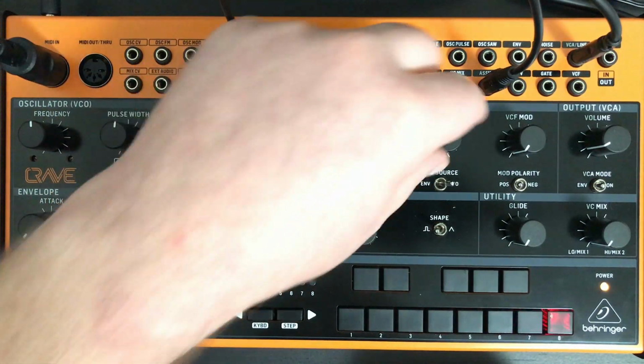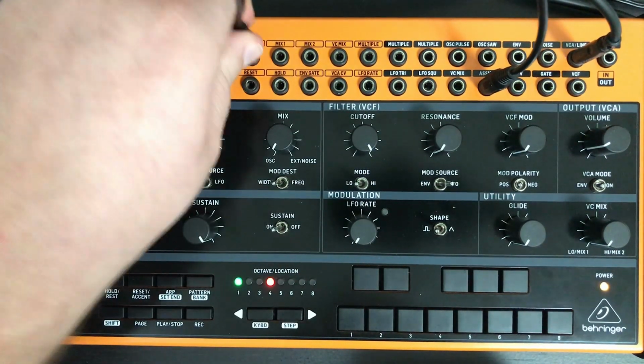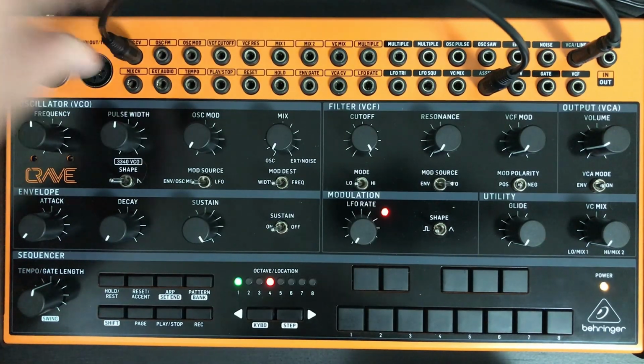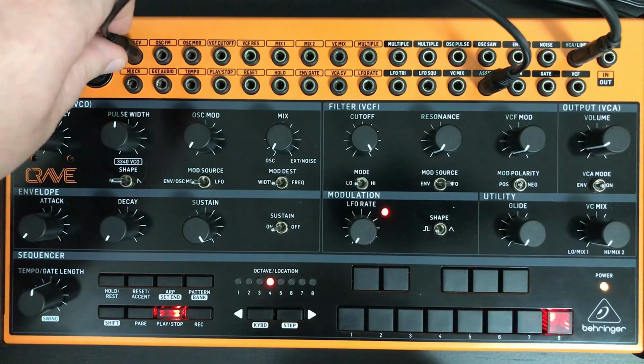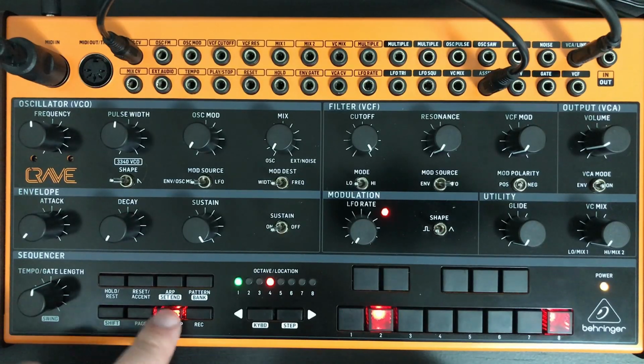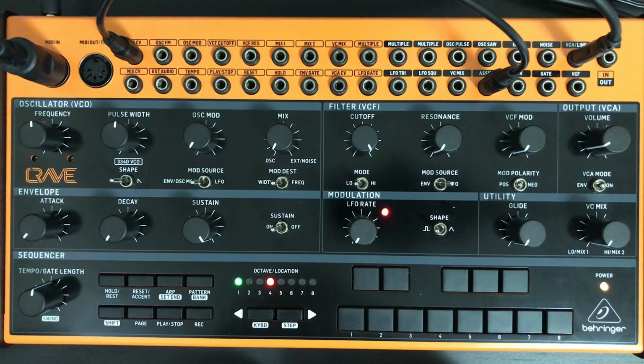Now, on cutoff, that doesn't make a whole lot of difference. But if I send that to oscillator CV, hey, now we get some random beeps and boops. Very useful. Now, it's sending anywhere between -5 to +5 volts, so we're getting a huge range of pitches.